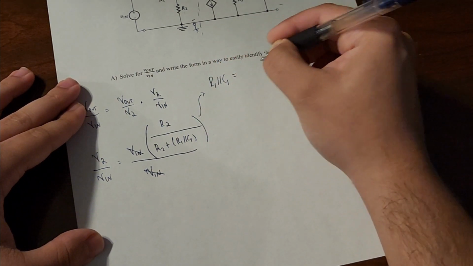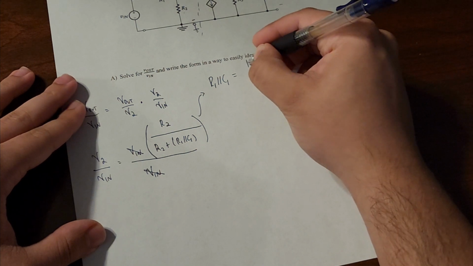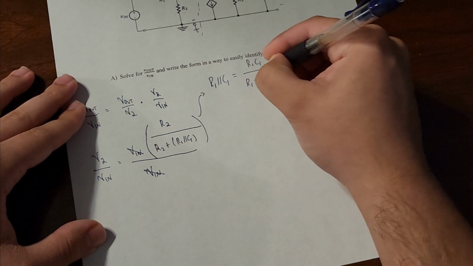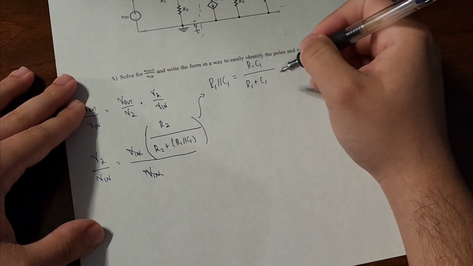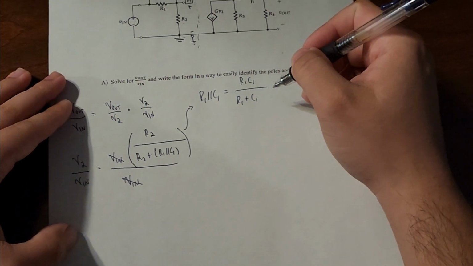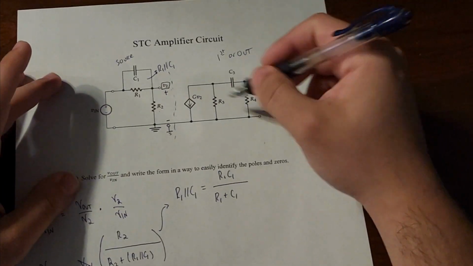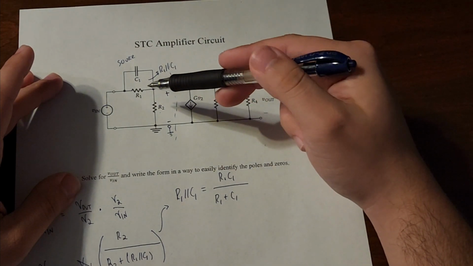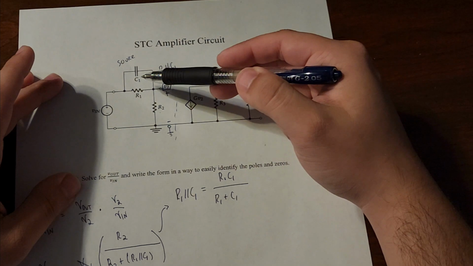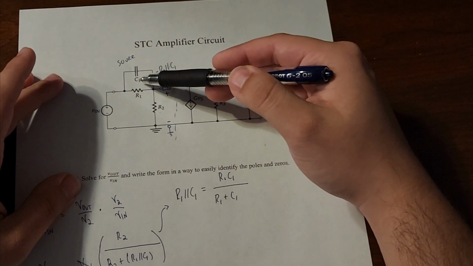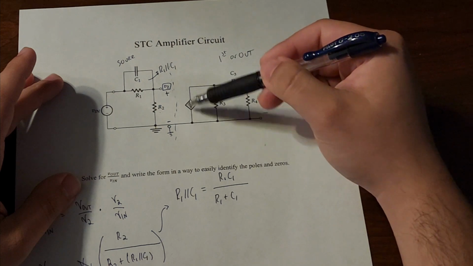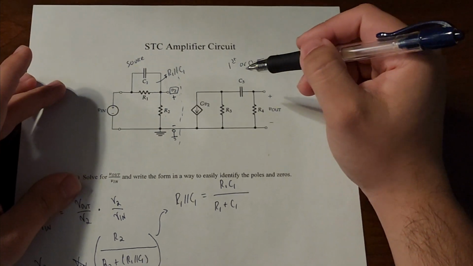Let's first tackle this R1 parallel with C1. What does that look like? Well, it's a product over the sum, so we have R1 C1 divided by R1 plus C1. Now we're trying to do this in the phasor domain. Why is that? Doing these in the phasor domain just makes more sense. If we were to do this in the time domain, it would be disgusting. We would have to do C dV/dt for this capacitor and C dV/dt for this capacitor here, and we'd have to find the current through this. It's just kind of a mess.